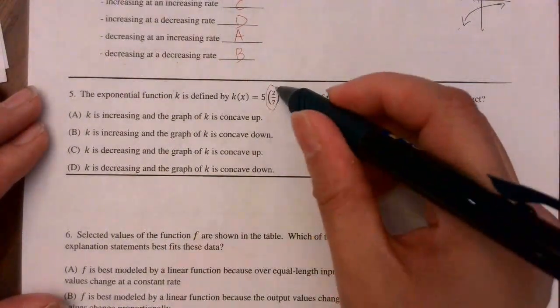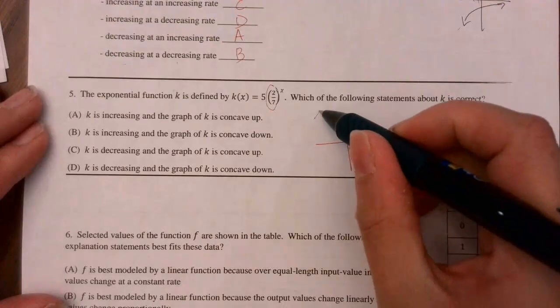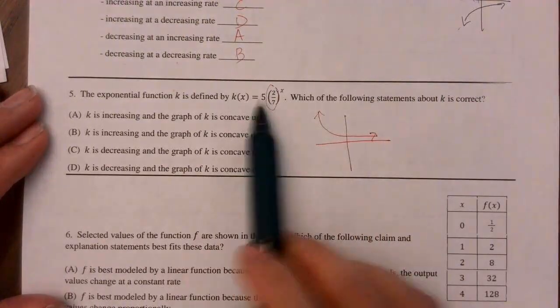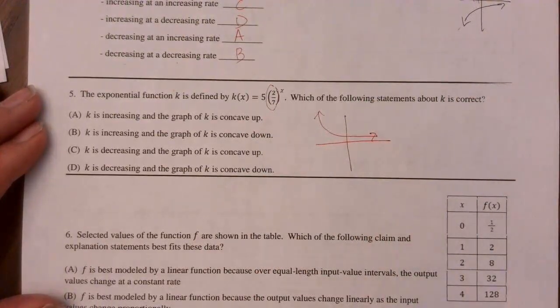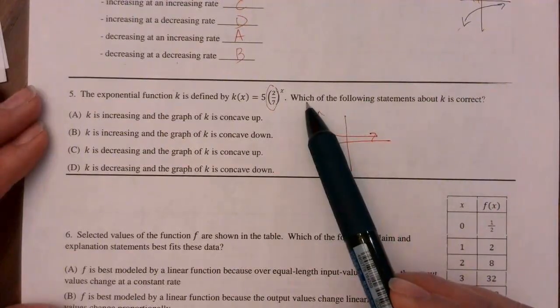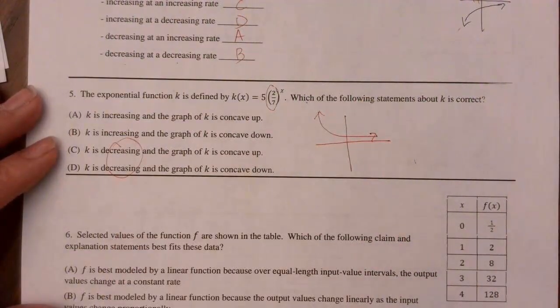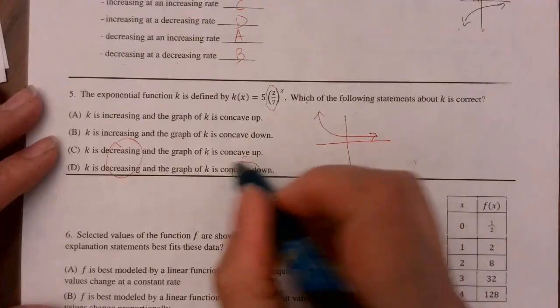Start with the base, which is 2/7. That is between 0 and 1, so exponential decay. I don't see any reflections, so you're just going to use that graph right there. It is decreasing, and it is concave up.